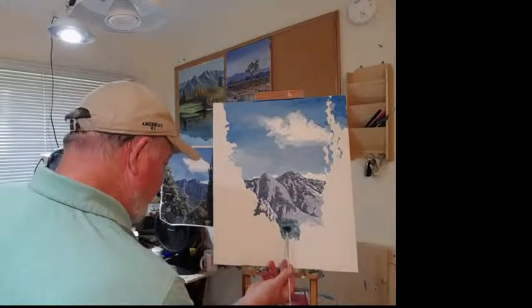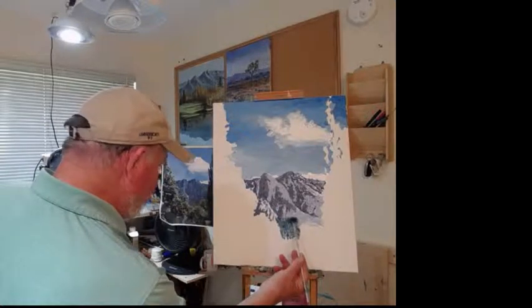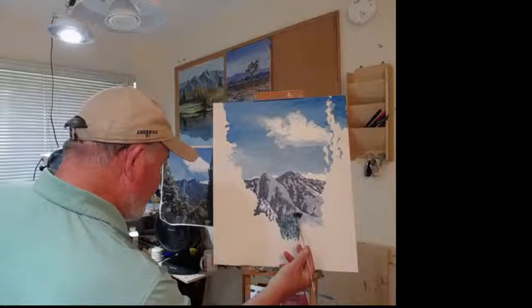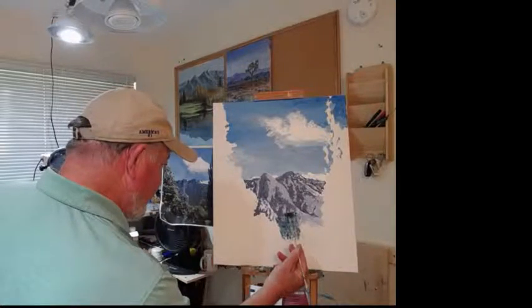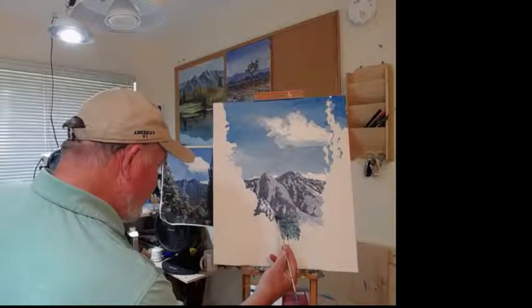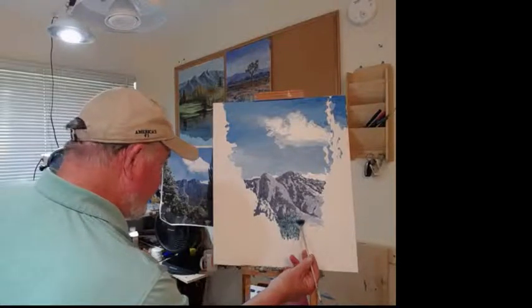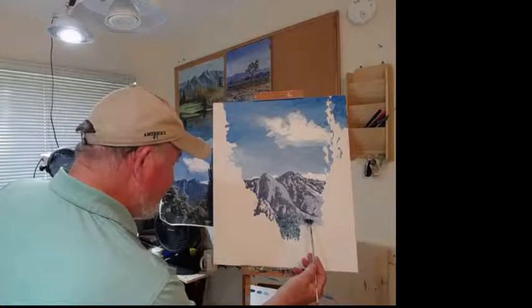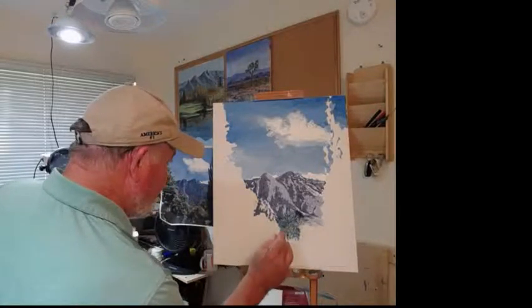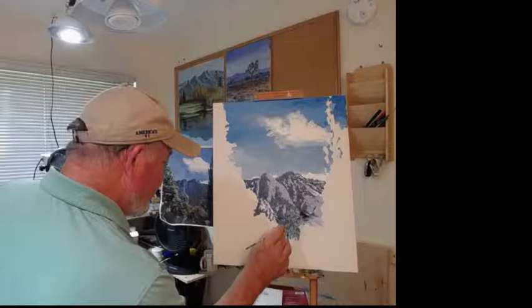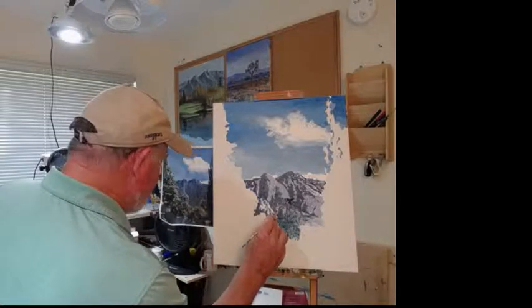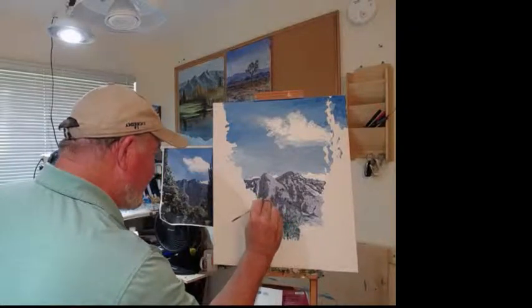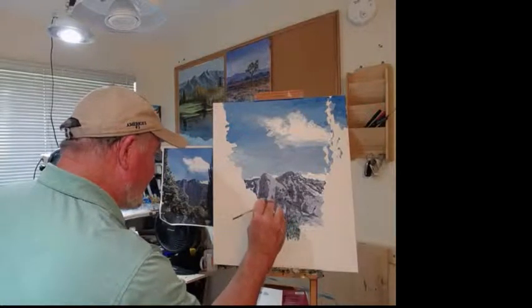How about that? Ooh, rather cool. Little discoveries as I go on how to make the brush work for me. Actually, a fair amount of that tree action right up in here.